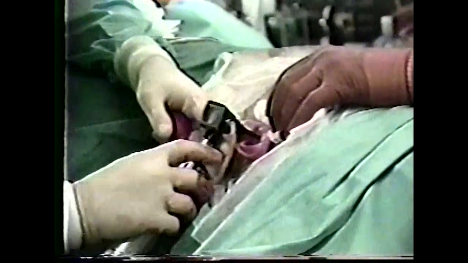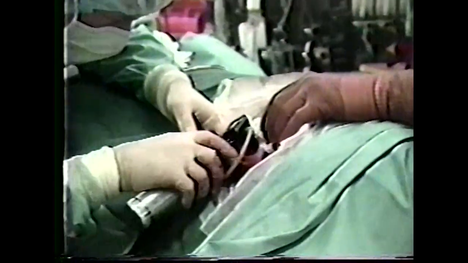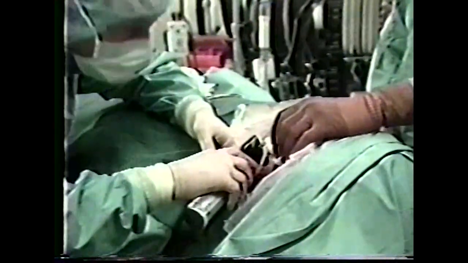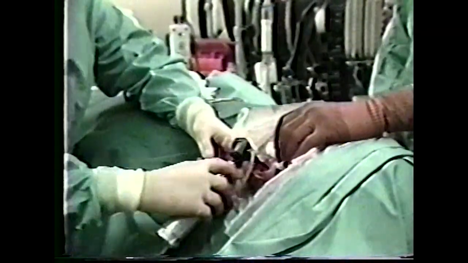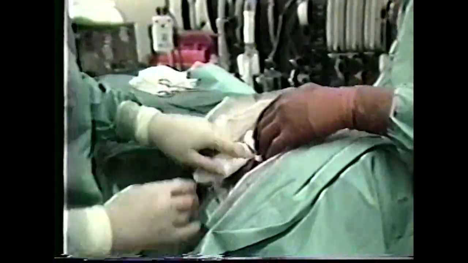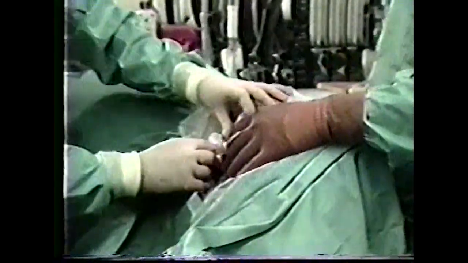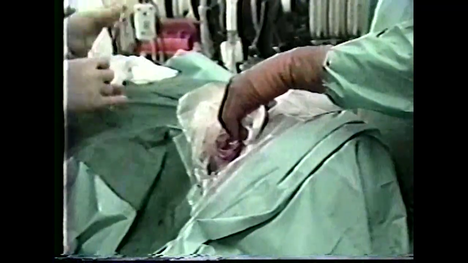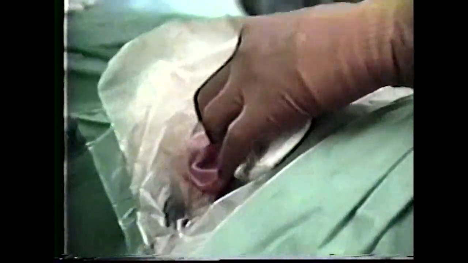At the conclusion of surgery, the external auditory canal is carefully examined with an otoscope for foreign matter or iatrogenic damage to the tympanic membrane. And placement of the external Band-Aid dressing.